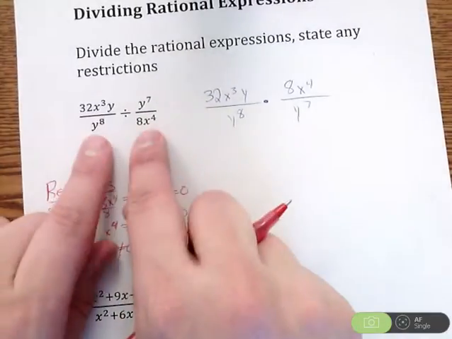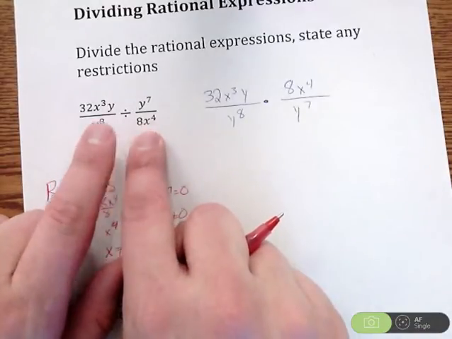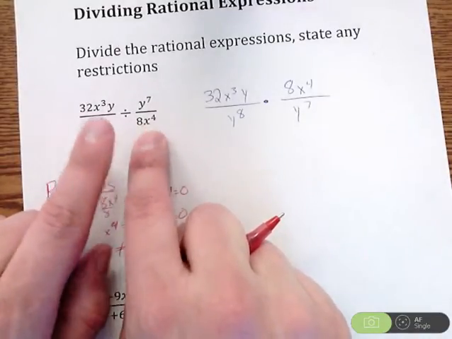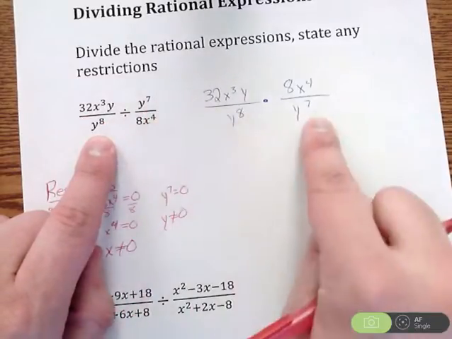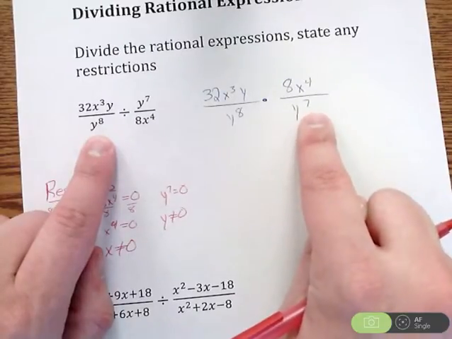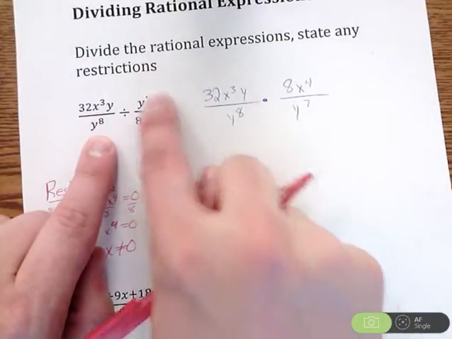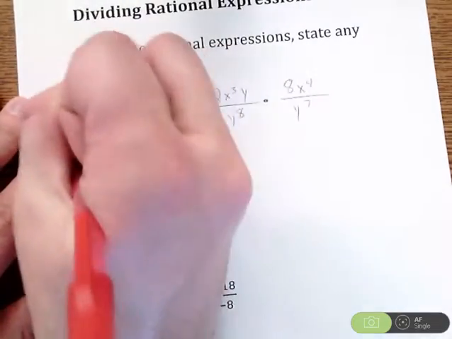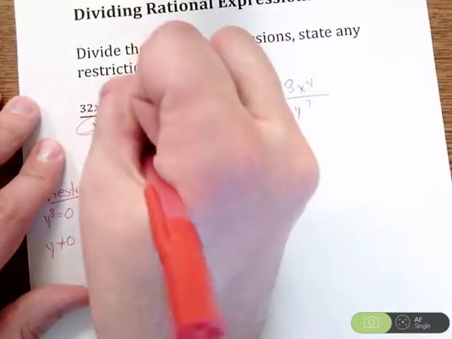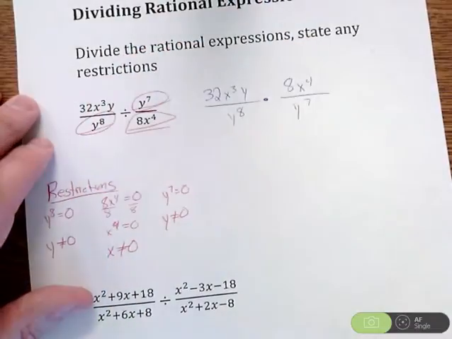I took restrictions from the original problem's denominators, because we cannot divide by 0. I also examined that once I took the reciprocal, this y to the seventh is in a denominator as well. So this entire piece cannot be 0, as well as this numerator. My restrictions came from here, here, and here.